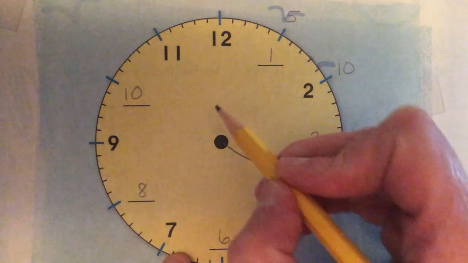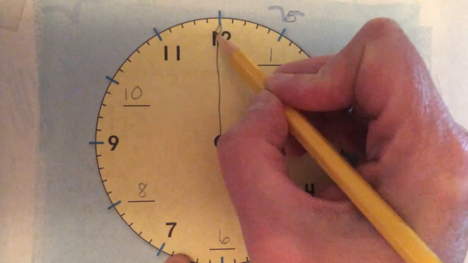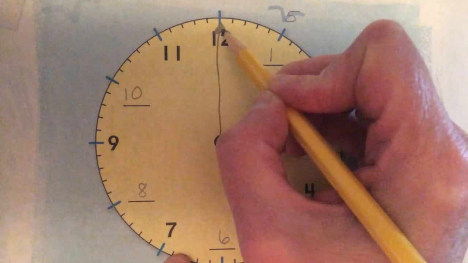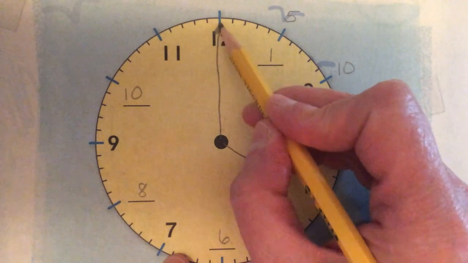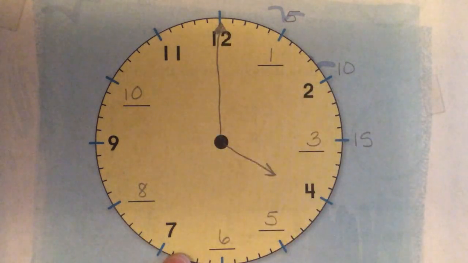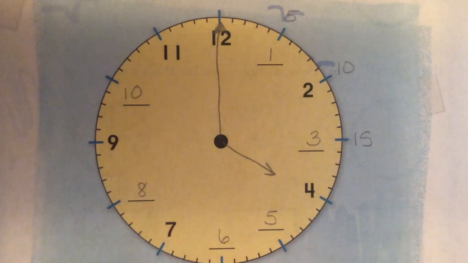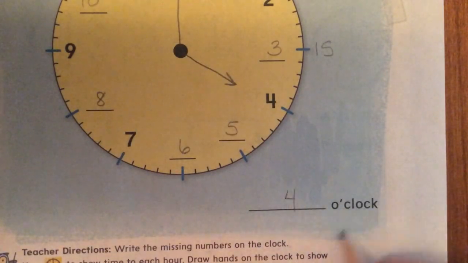O'clock is when your blue minute hand, the long hand, touches the 12. If we were at school right now, I'd walk around and make sure your minute hand went high enough to touch the 12 and that blue part, that minute. So it should look like that, and that shows 4 o'clock. And then in your blank, you can write 4 o'clock.